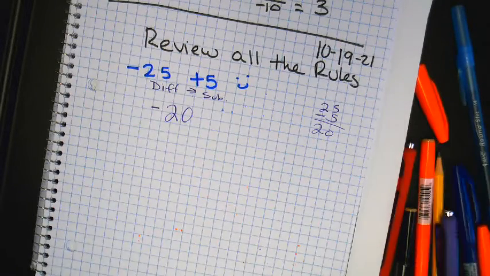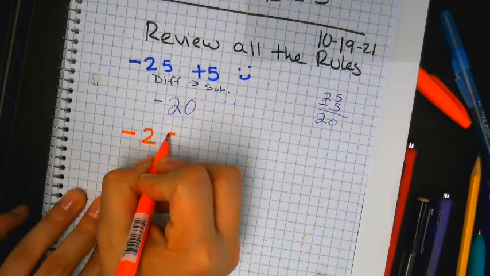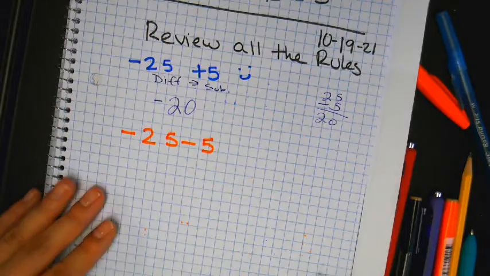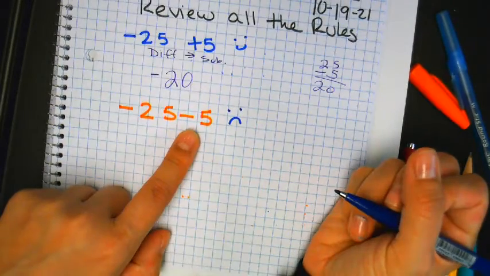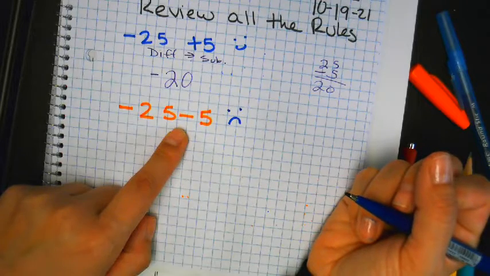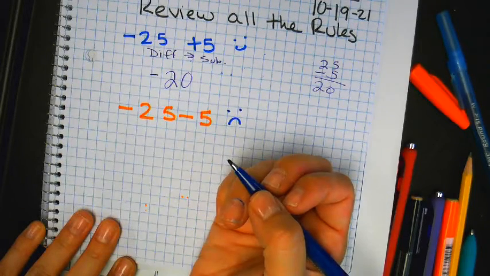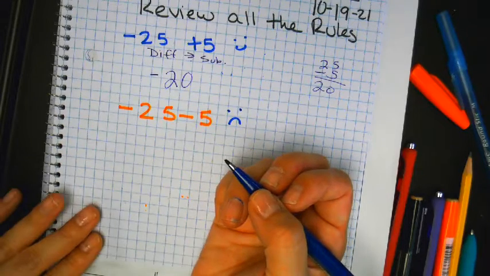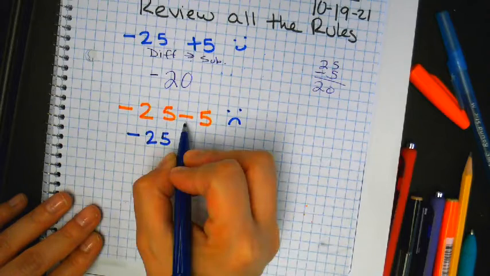All right, let's take the same two numbers, and now let's subtract them. Okay? Now this, Diego, does make me sad. When it's subtraction, you're going to rewrite them. How do I rewrite this? Okay, let's start from the beginning. You keep the first number the same and change the second one to the opposite.